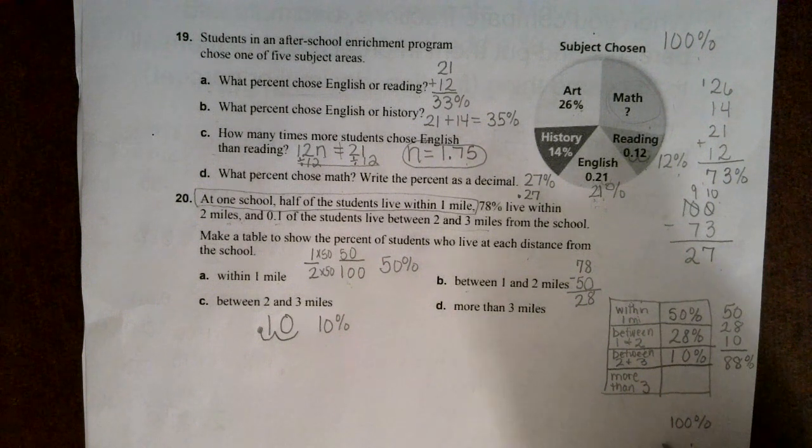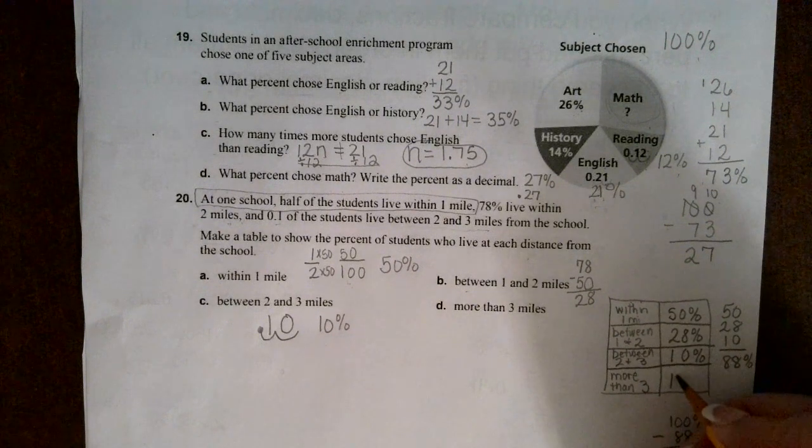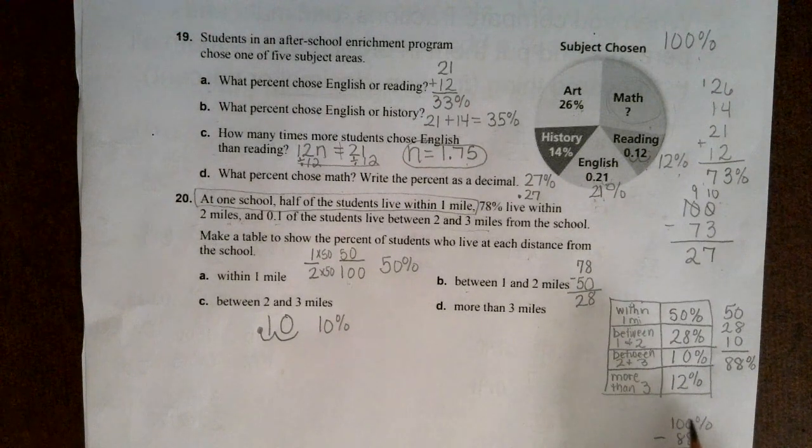So I take my 100% and I subtract the 88%, and that's going to give me 12% that live more than 3 miles away.